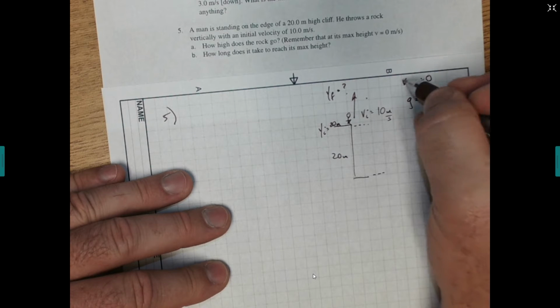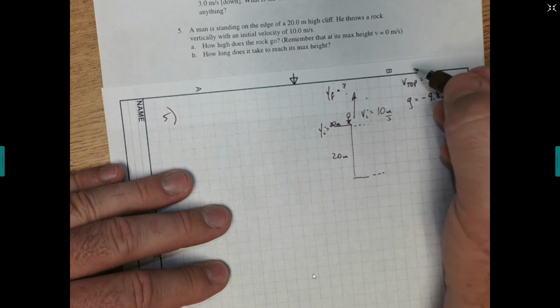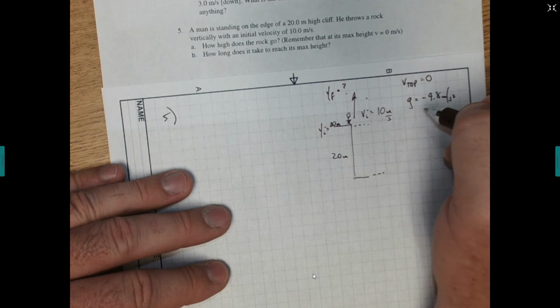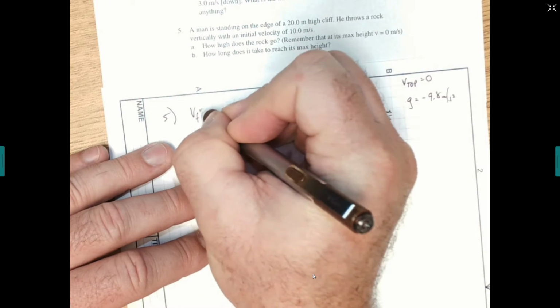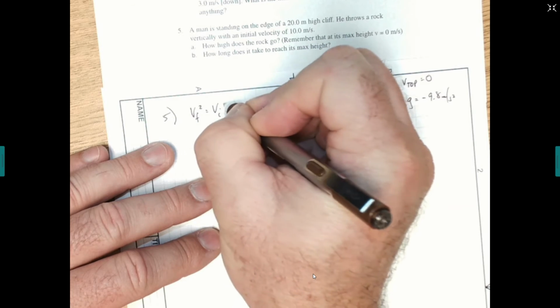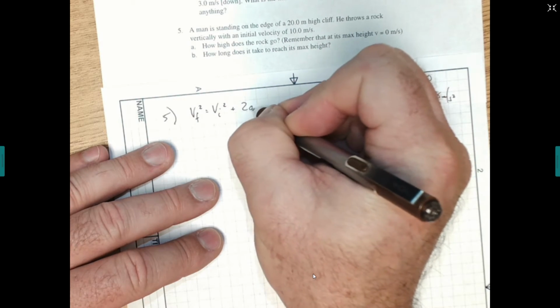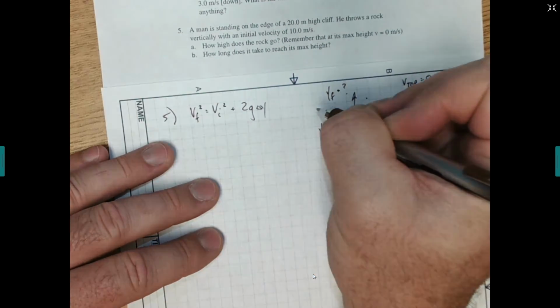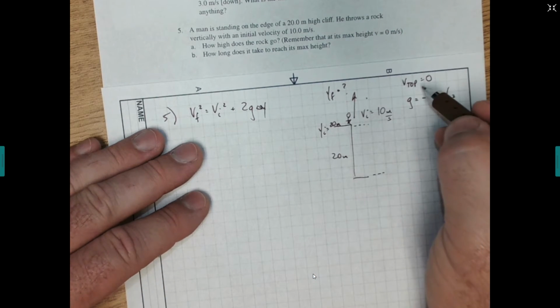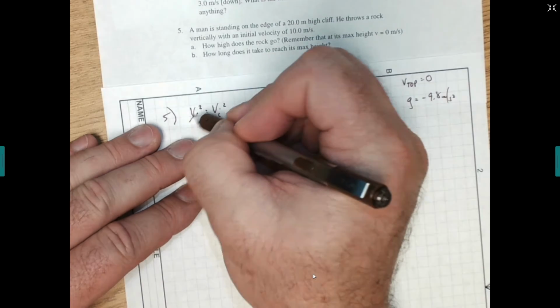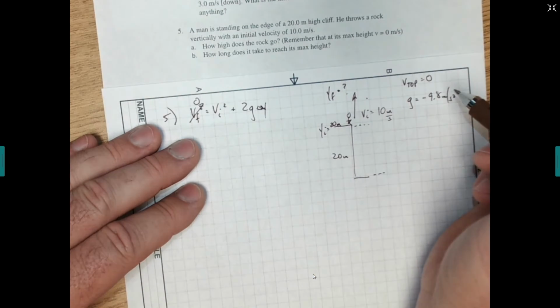We have two velocities and we have acceleration. We don't have anything about time. So that means we're going to look at this equation: velocity final squared equals velocity initial squared plus 2 times g times the change in position. Now, does anybody see 0? Look, final velocity is 0, so we can cut that one out.